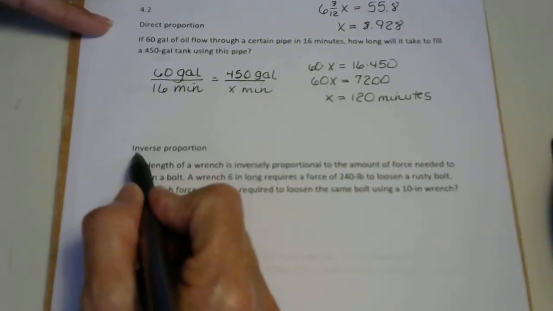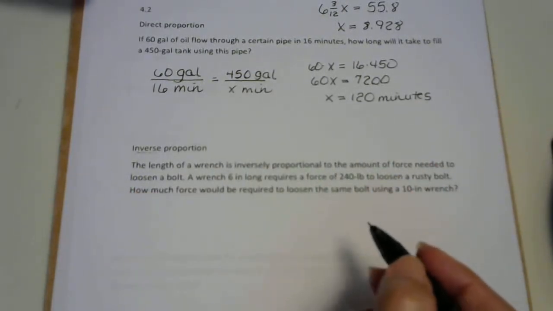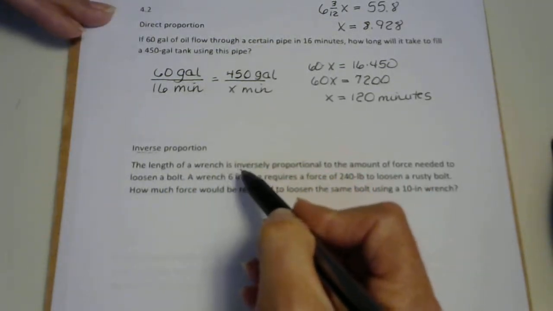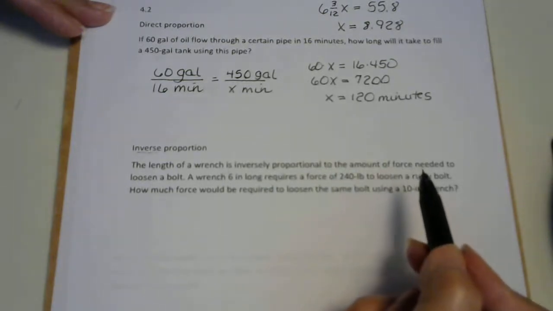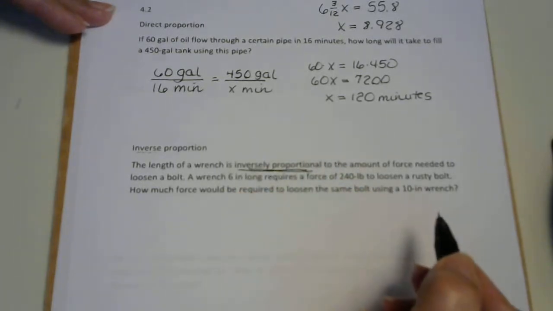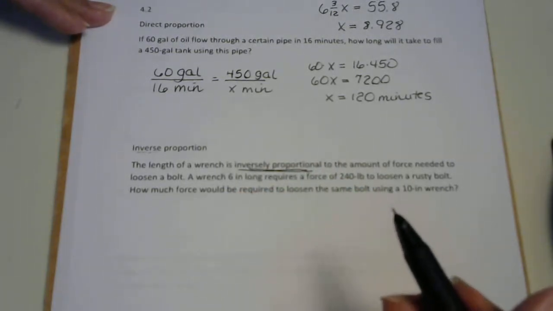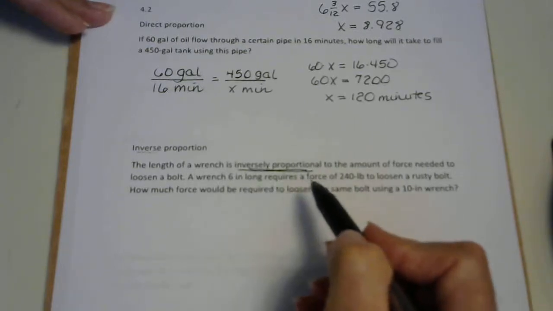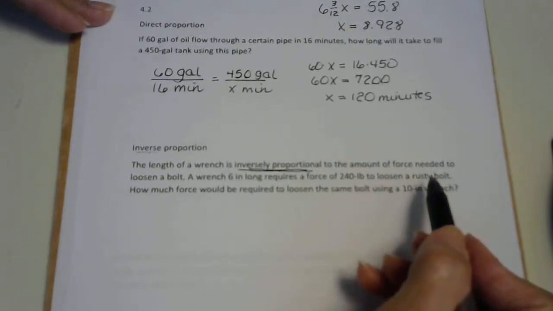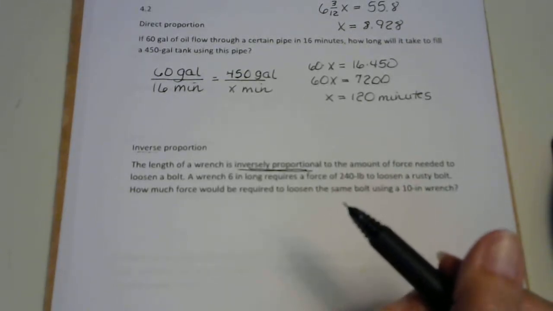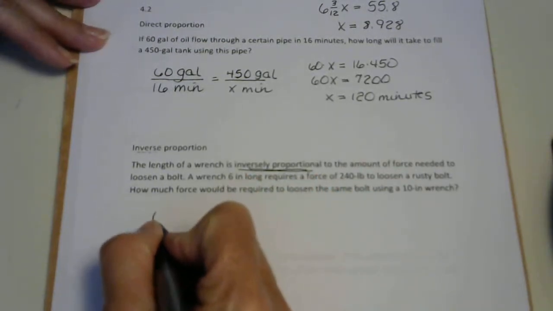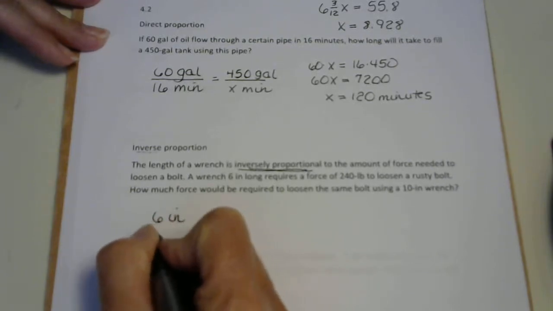With an inverse proportion, you should always see that somewhere written in the problem. So we have a length of a wrench that is inversely proportional to the amount of force needed to loosen a bolt. So again, here's the language I'm going to be looking for in my problem that is an inverse proportion. A 6-inch long wrench requires a force of 240 pounds to loosen a rusty bolt. Now, those two things are going together, but instead of writing them together as a ratio, I'm going to write them differently. So I'm going to set this problem with inverse proportion up.